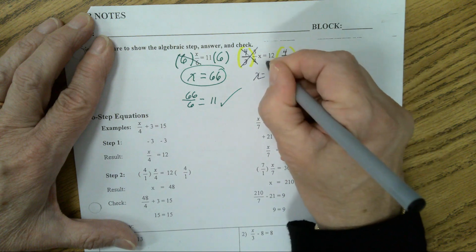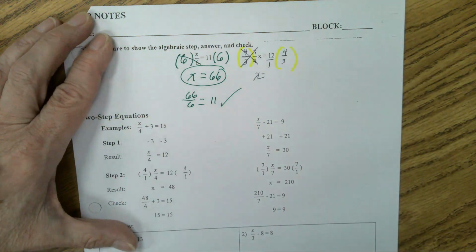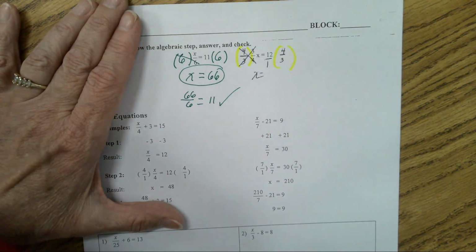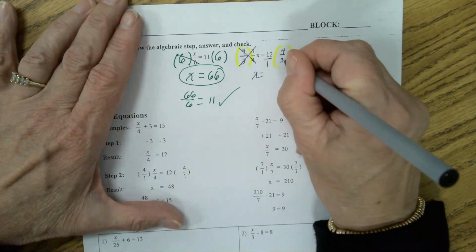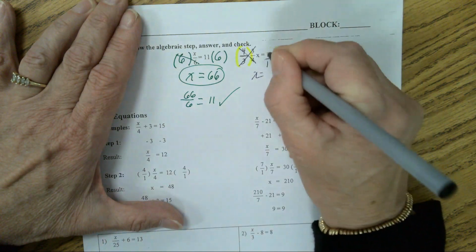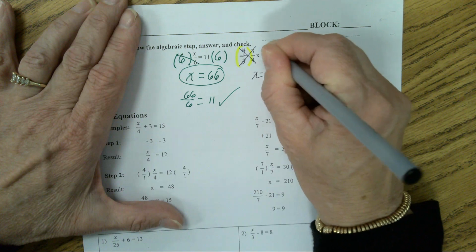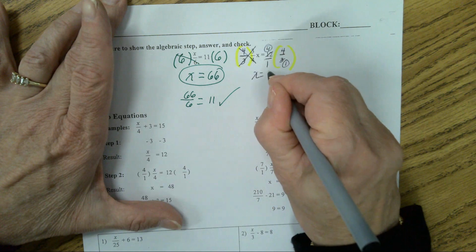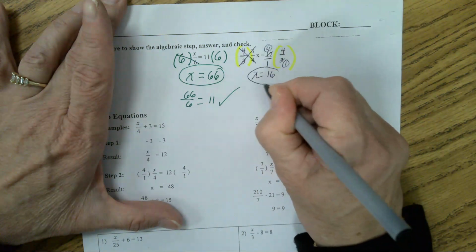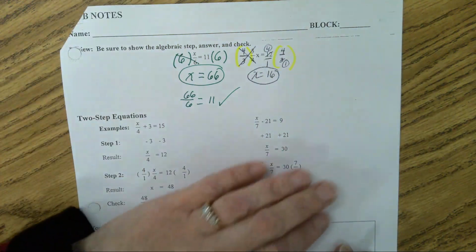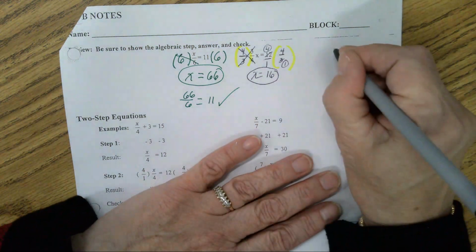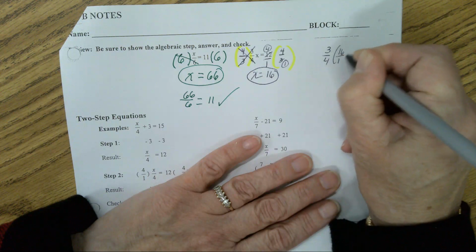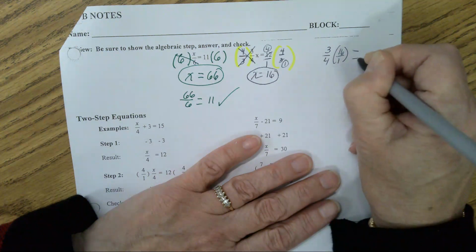4/3 times 12, which means you put the 1 under the 12 to make it a fraction. Simplify before you multiply. Here, 3 divides 3 and 3 divides 12. 3 divides 3 once. 3 divides 12 4 times. 4 times 4 is 16. 1 times 1 is 1. x equals 16. Now we must do the check step. 3/4 times 16, which will be 16 over 1, does that equal 12?